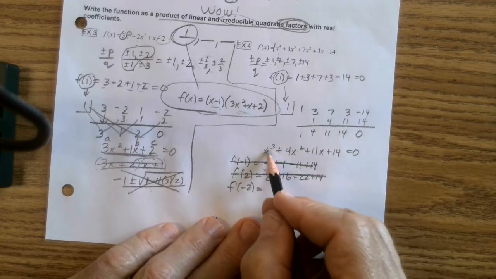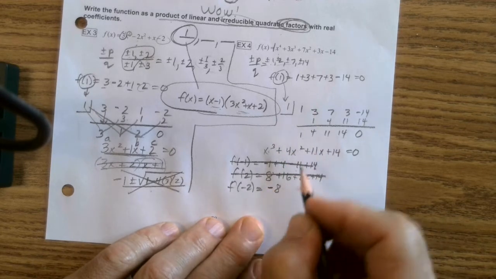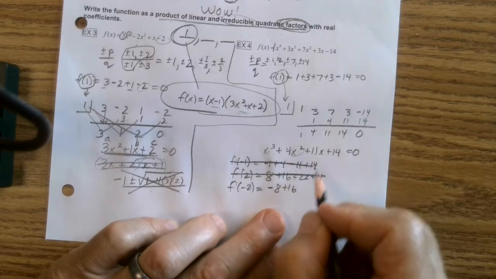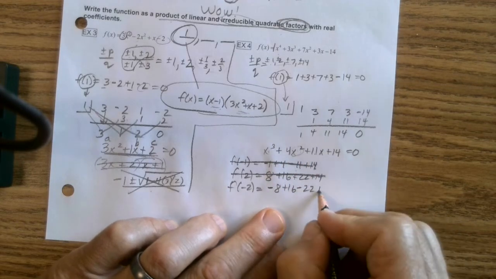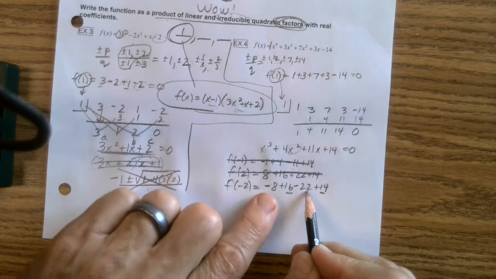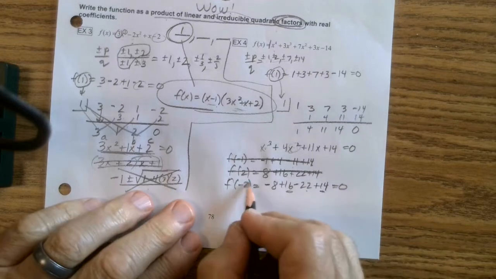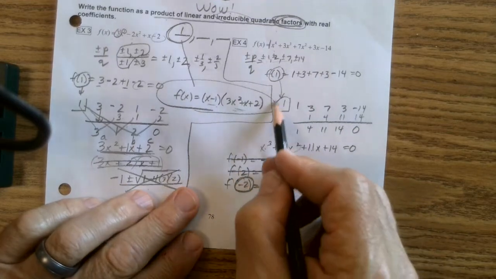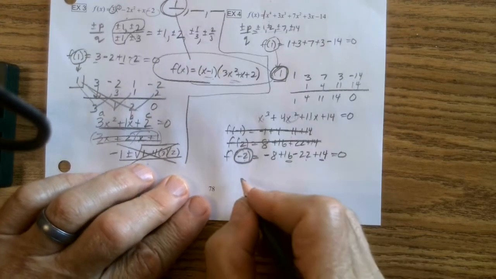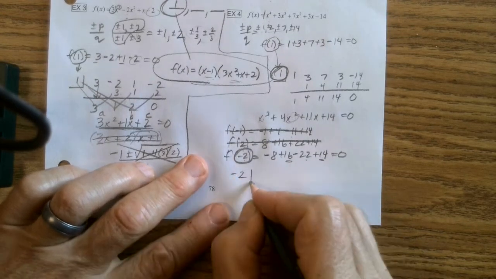Maybe not. Negative 2 cubed is negative 8. Negative 2 squared is 4 times 4 is 16. That'd be negative 22 plus 14. Look at that. 30 and negative 30 gives me my 0. So that's another one of my zeros. This is one of my zeros. Now what am I going to do with that? Put it in the chipmunk nest.